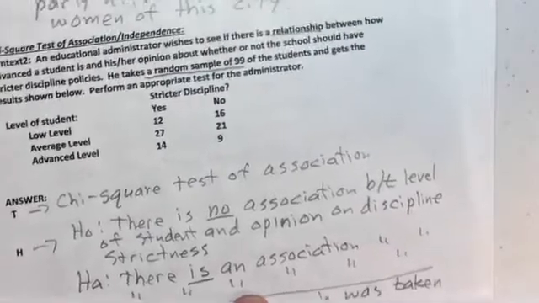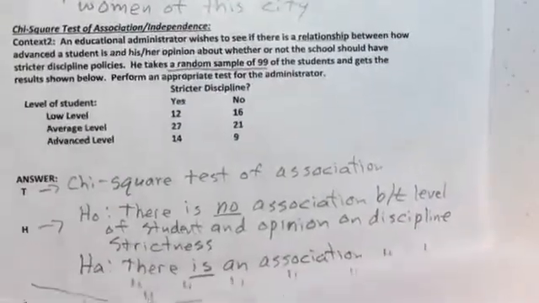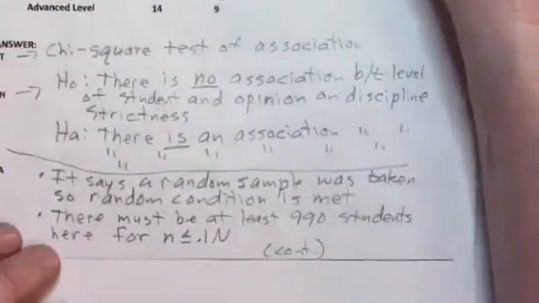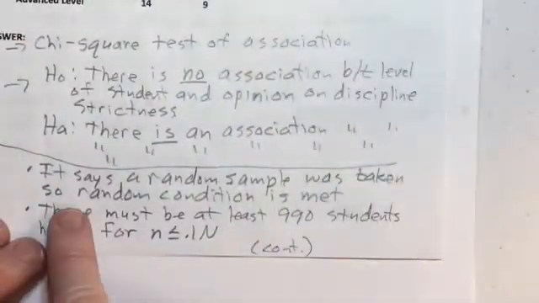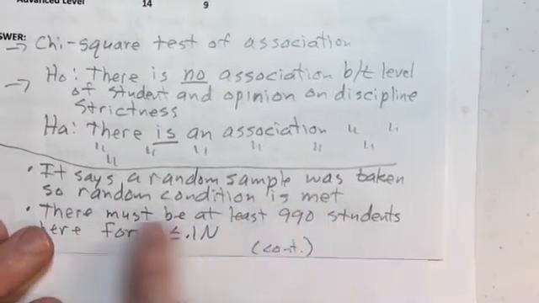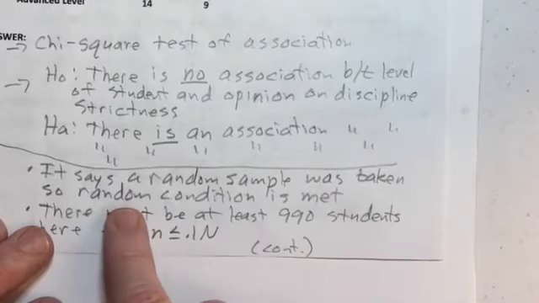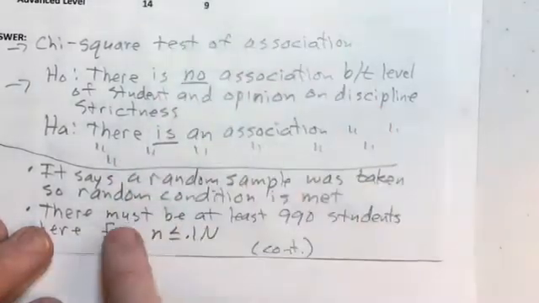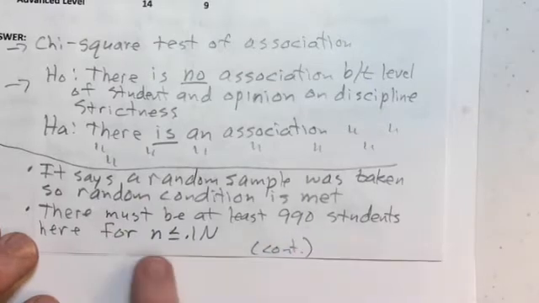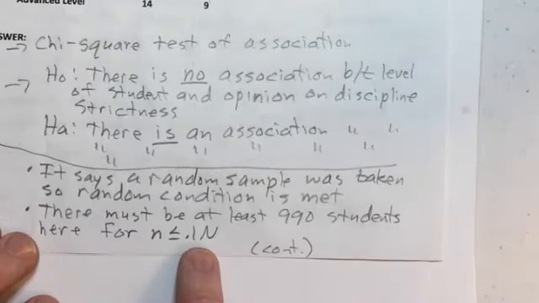Now, of course, our assumptions are a very similar thing. It says a random sample is taken, so random condition met. Don't say independent random because there's just 1 sample, and independence is what we're kind of testing for here anyway. There must be at least 990 students for our sample size to be less than 10% of our population size.